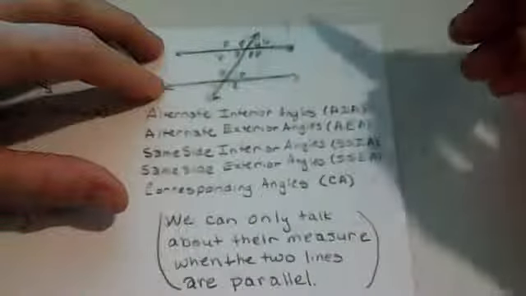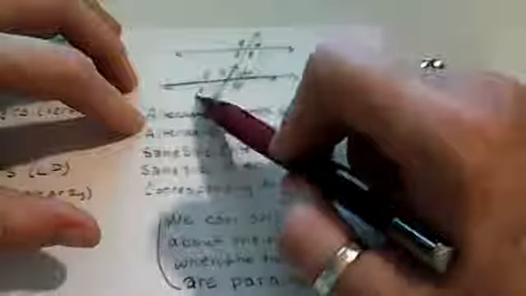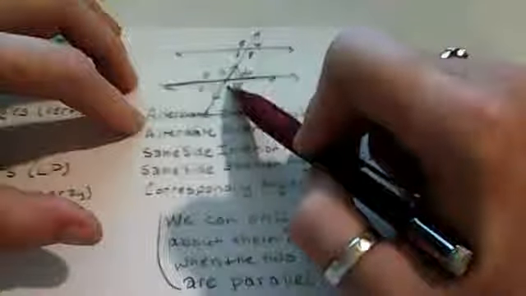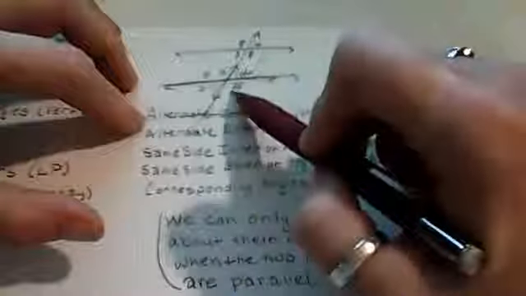Now corresponding angles are in the same relative position. So what I'm going to do is I'm going to take this and I'm going to slide it down the transversal. And notice when I get to the other line, 5 and 9 are in the same relative position to each other. Angle 7 and 11 are in the same relative position. Angle 10 and angle 6, and angle 12 and angle 8.